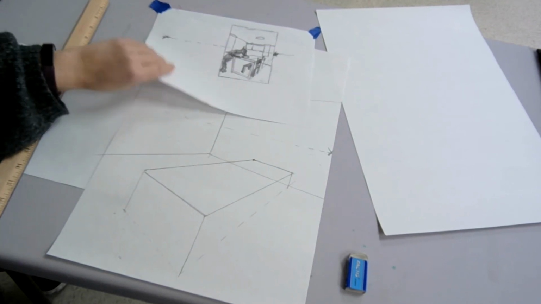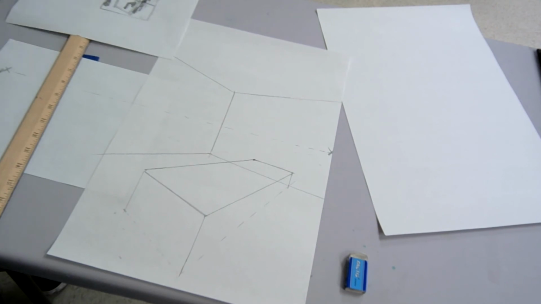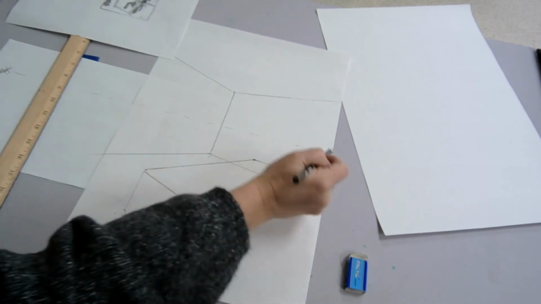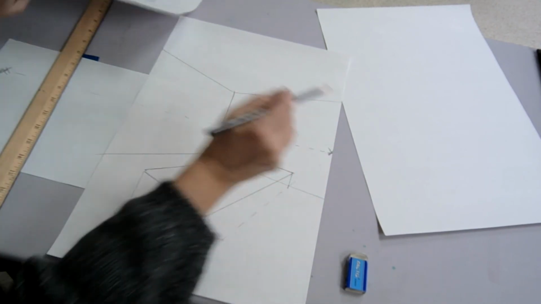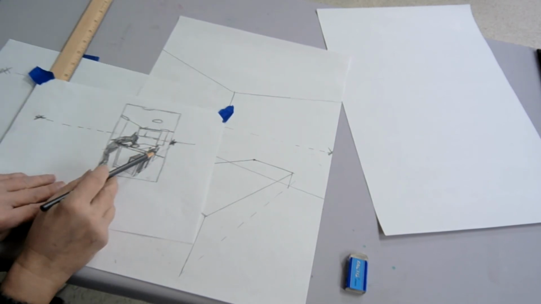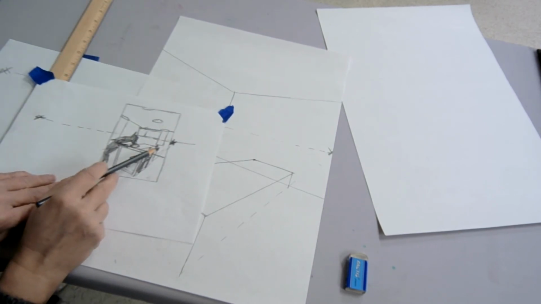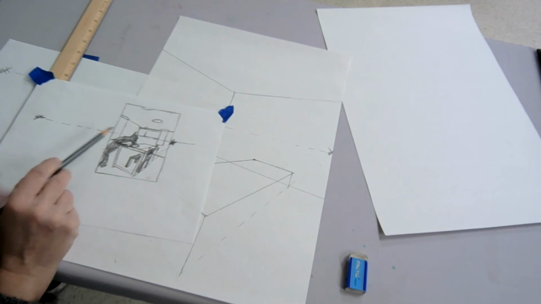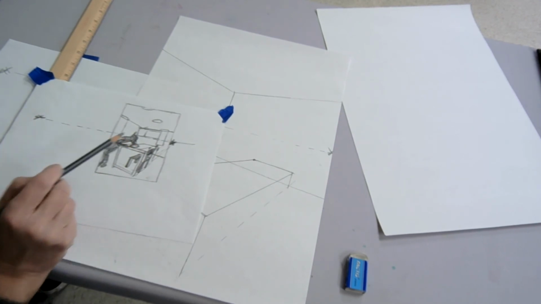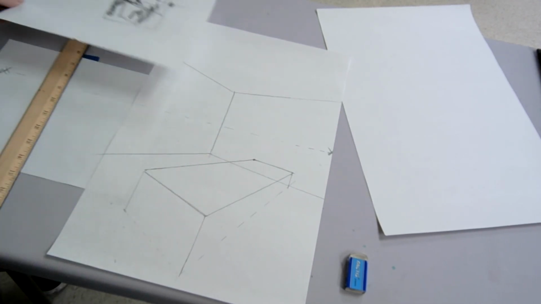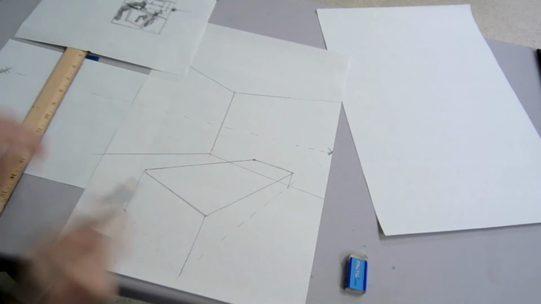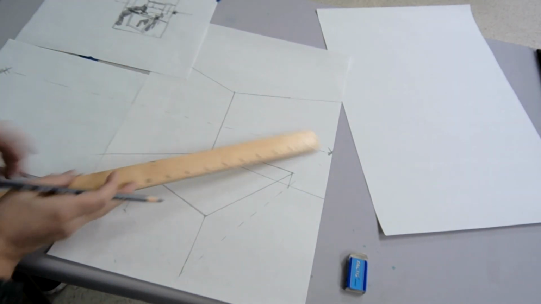Now this is the one that you're going to work on and finish. These are the vanishing points that you're going to work with. And you copied them from the sketch, as best you can, and that you copied from the photograph. But then you added other things. So I could add anything I want. If I wanted to add a trash can, maybe down here, I don't know.